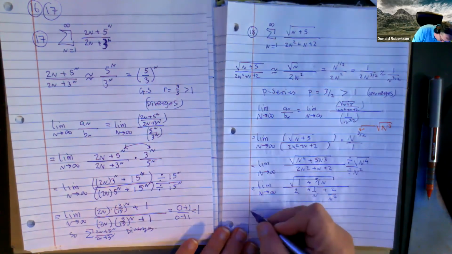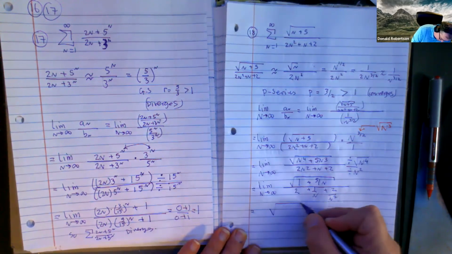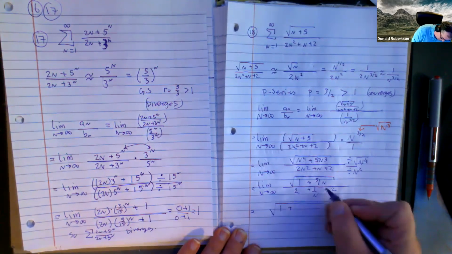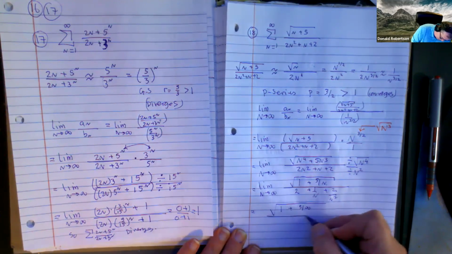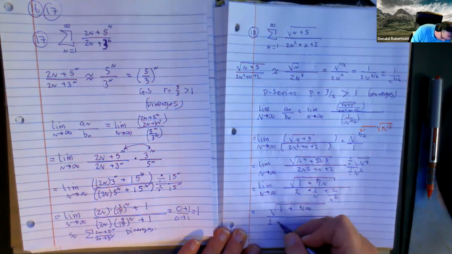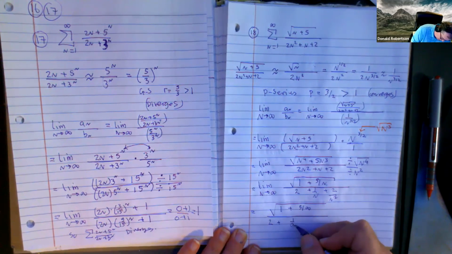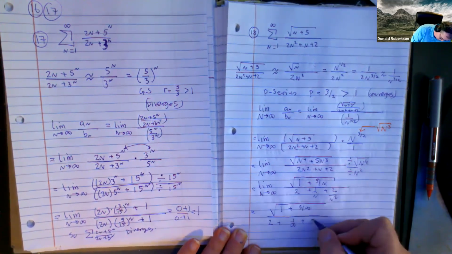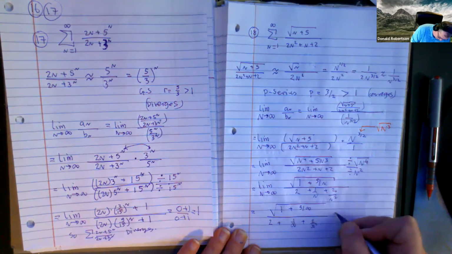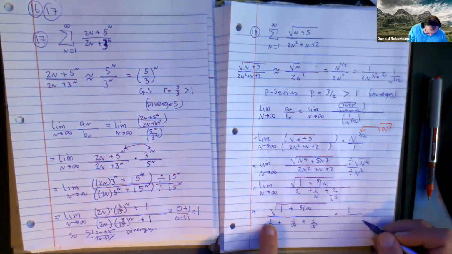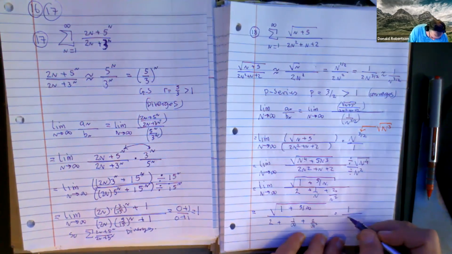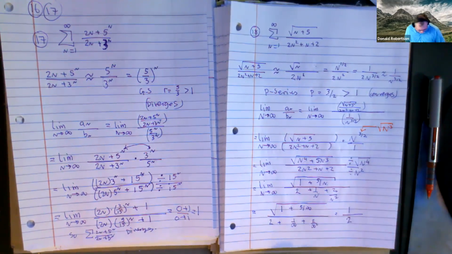At this point, you can brute force. 1 plus 5 over infinity, 2 plus 1 over infinity plus 2 over infinity squared. That's 0. Square root of 1 plus 0 gets you 1. 2 plus nothing plus some more nothings. The answer is a half.